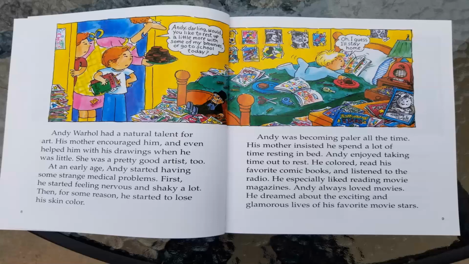Pretty fun. And his mom is saying, Andy, darling, would you like to rest up a little more with some of my brownies or go to school today? He's like, oh, well, I guess I'll stay home. Of course, you're getting brownies at home. That's like the best.